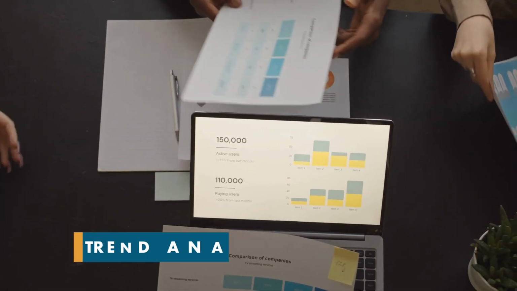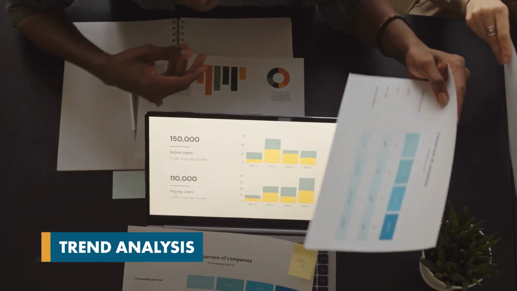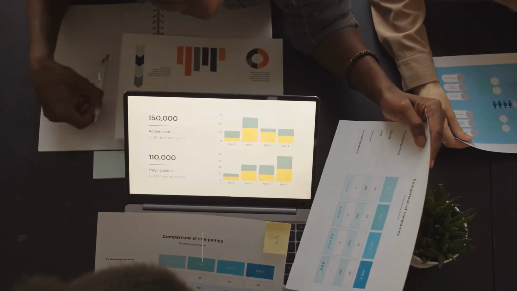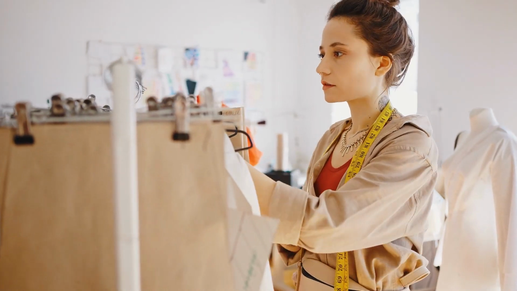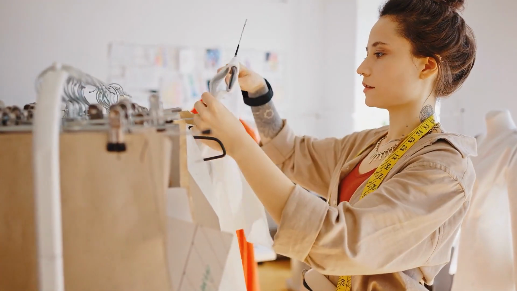Tool number four is conducting a trend analysis. Now, trend analysis is a really interesting tool because it causes you to look at trends in a few different categories, including consumer behaviors, emerging market trends, and industry trends, and what it allows you to do is anticipate potential changes and start planning for those potential changes so that you get ahead of the curve.